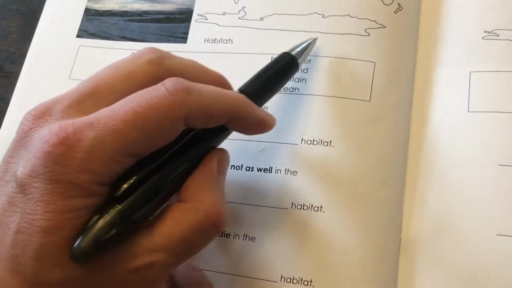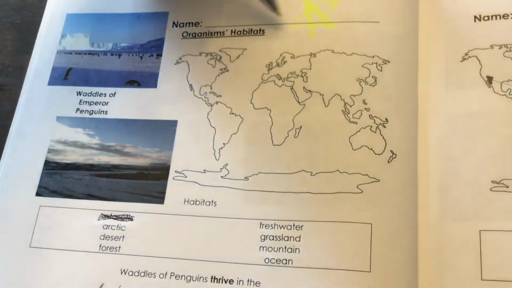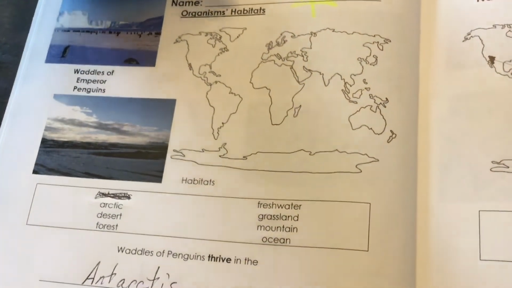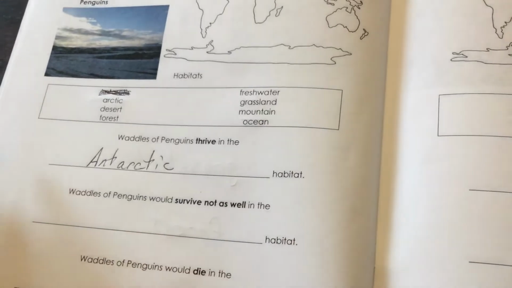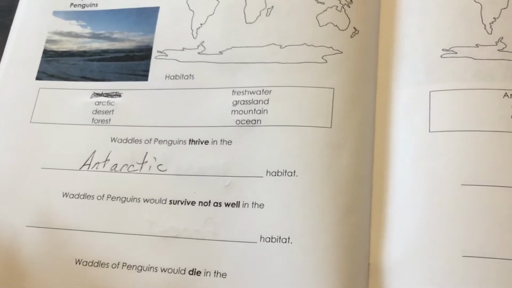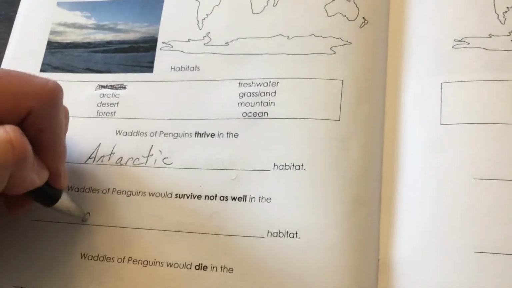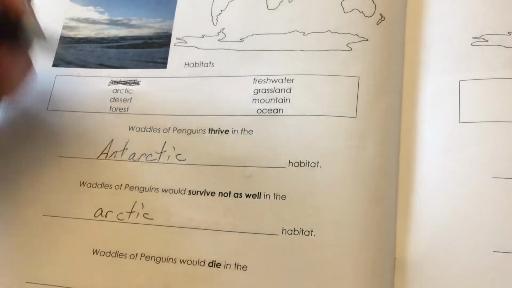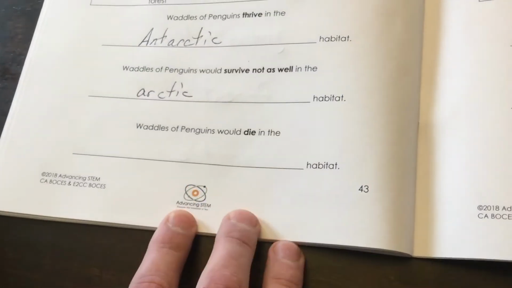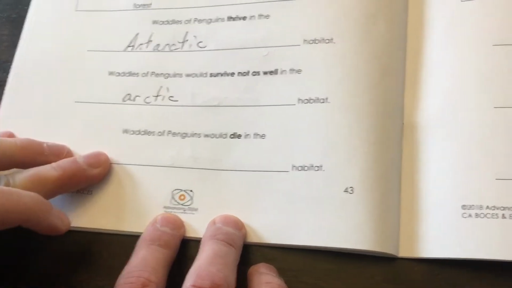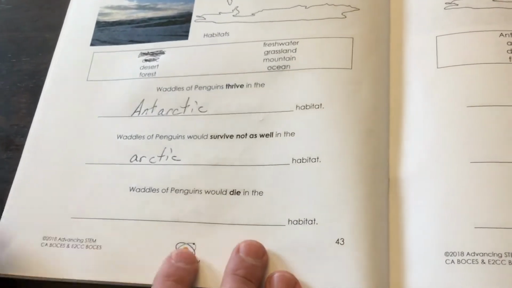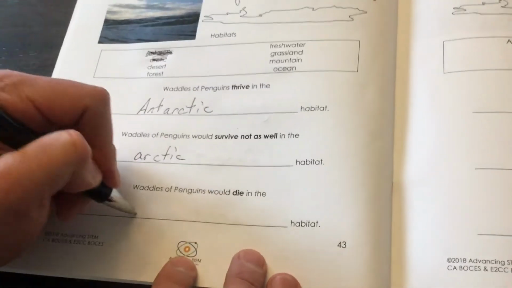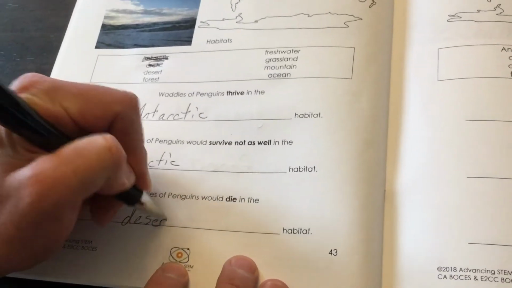And the reason why they survive in the Arctic, there's land here. They couldn't go up to the regular Arctic because there's no land up there. It's all ice, and they need that land for their nesting. But they might be able to get food, but maybe not produce as many baby penguins. So the Arctic. Emperor penguins would die in the blank habitat. They like the cold. They would die in the desert. It's just too hot there.